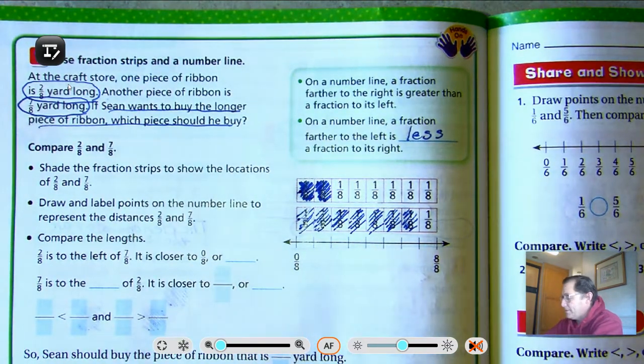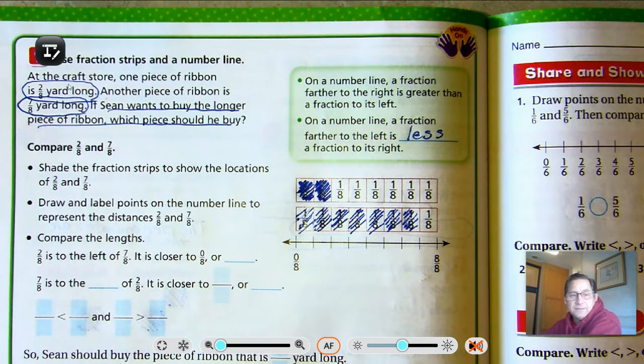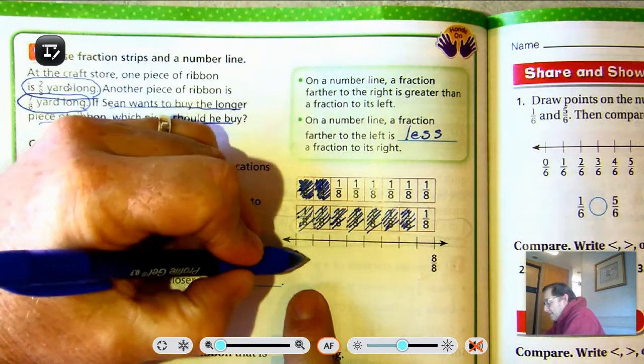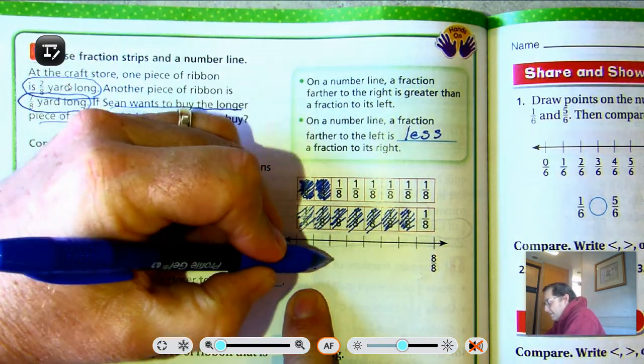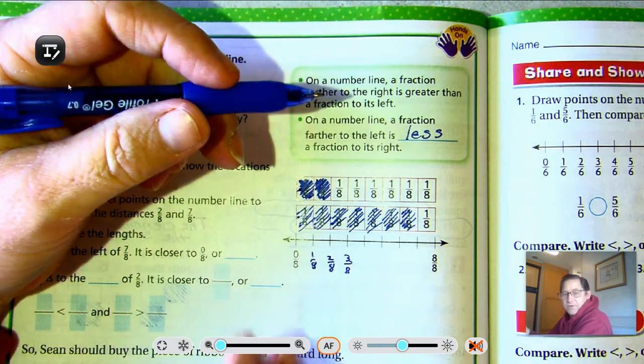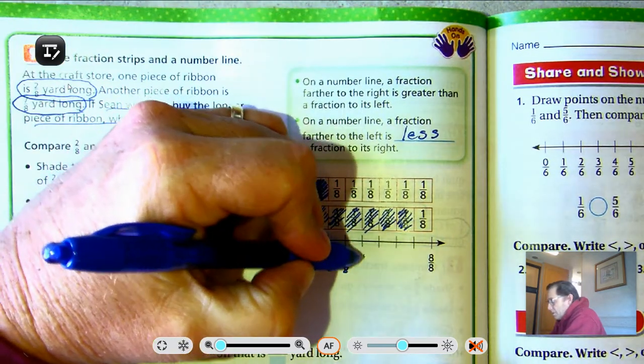Draw and label the points on the number line to represent the distances 2/8 and 7/8. So if this is 0/8, the next one is 1/8, 2/8, 3/8. So we're increasing by 1/8 each mark.